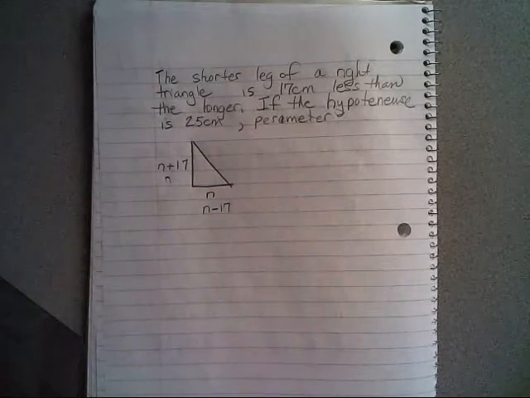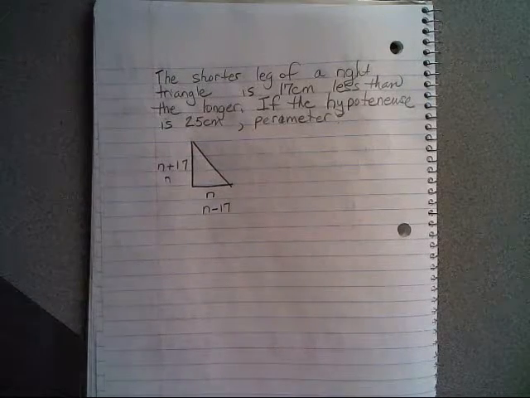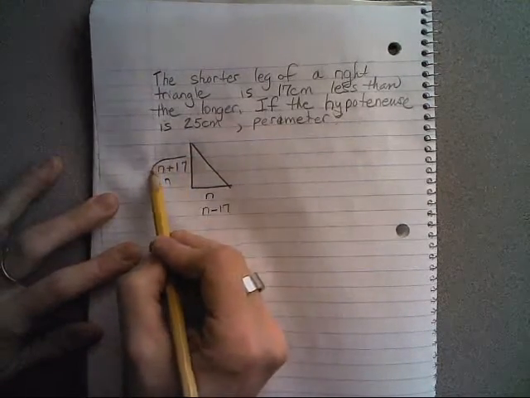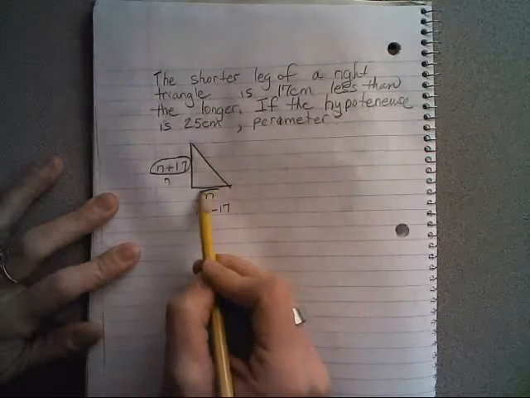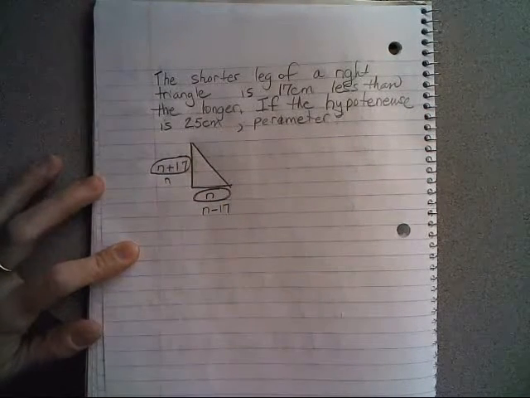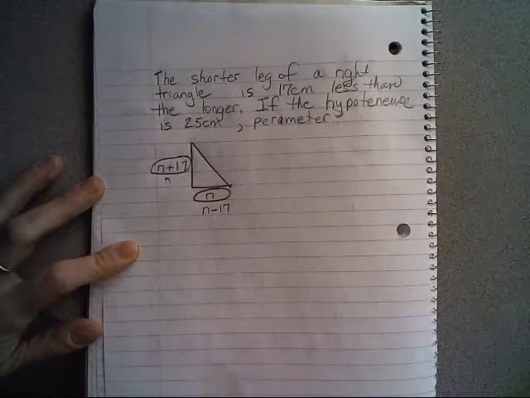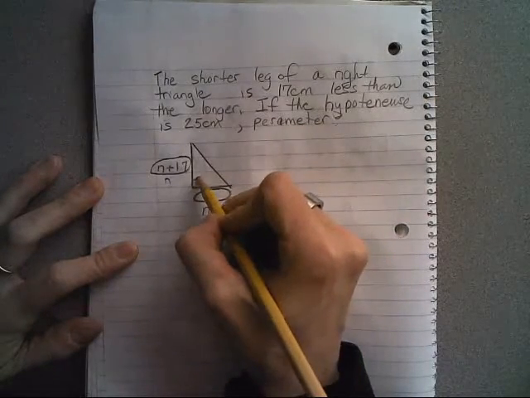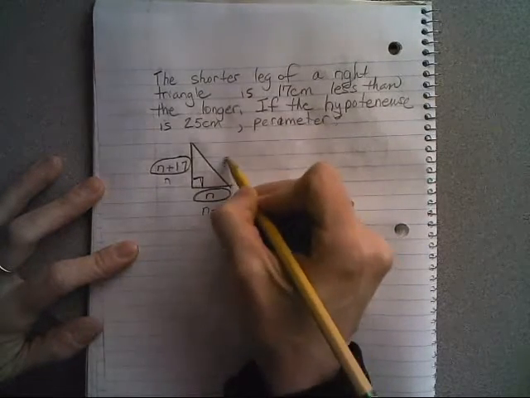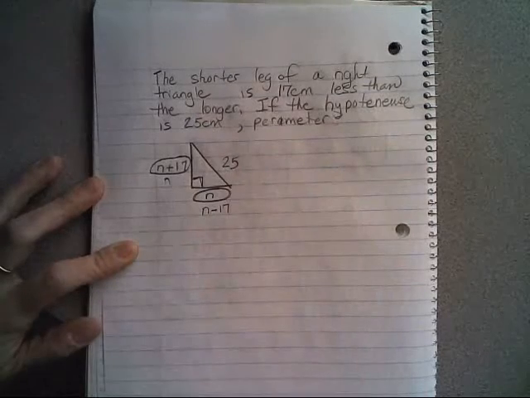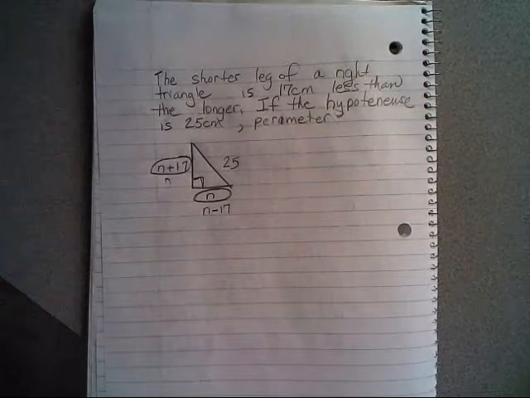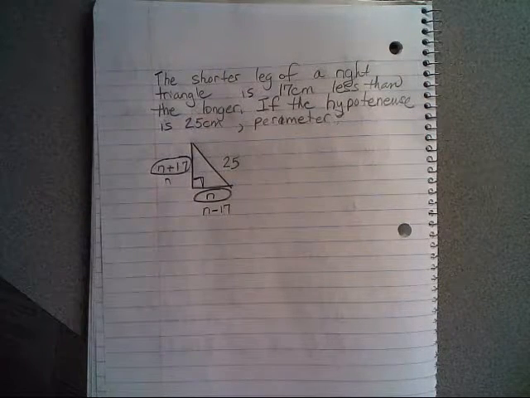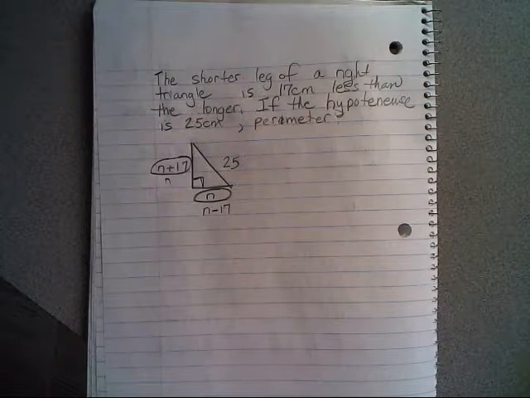Do you have a preference? I'm a plus or 2. Yep. That's what I would do as well. And the hypotenuse, which is the side that is across from the right angle, is 25. So far, so good? Yes. Okay.